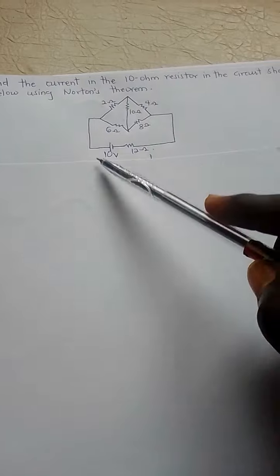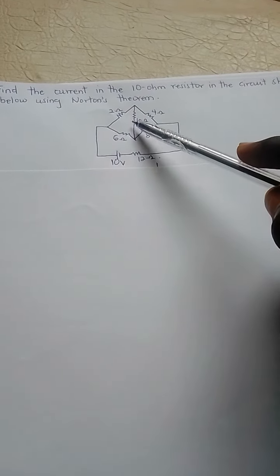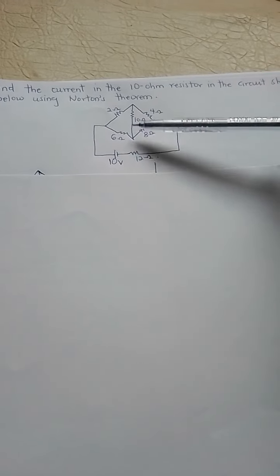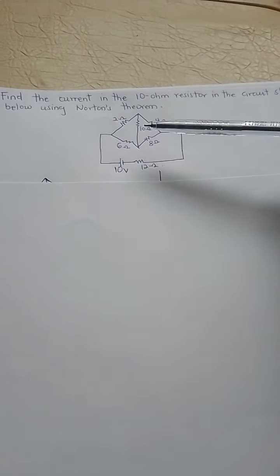We have a question in applied electricity. It says we should find the current in the 10 ohm resistor in the circuit shown below using Norton's theorem. So we have a 10 volt supply in series with these 12 ohms, and this 10 ohm being part of the circuit. You are supposed to find the current through this 10 ohms alone using Norton's theorem. In Norton's theorem, we need the Norton current as well as the Norton resistance.